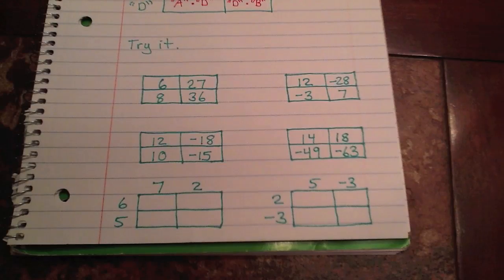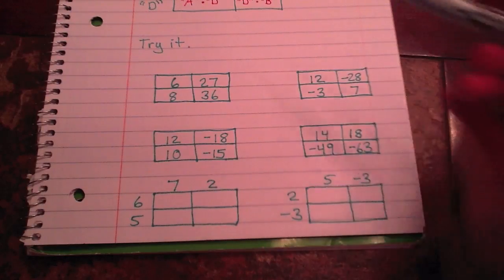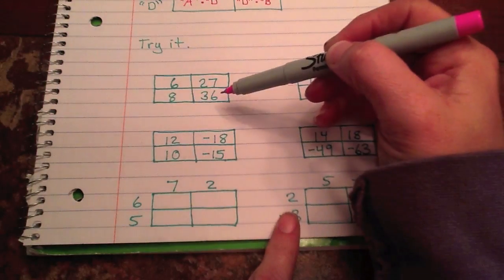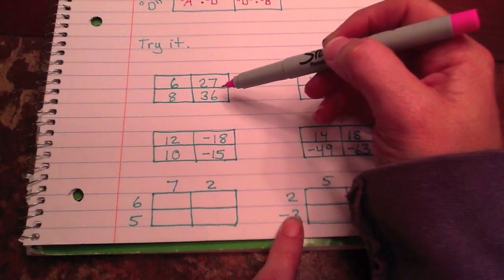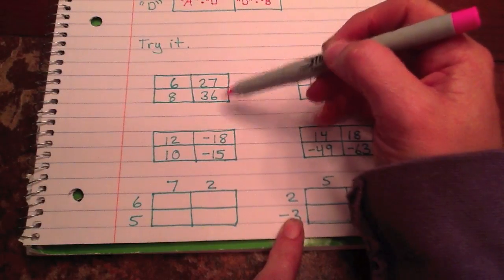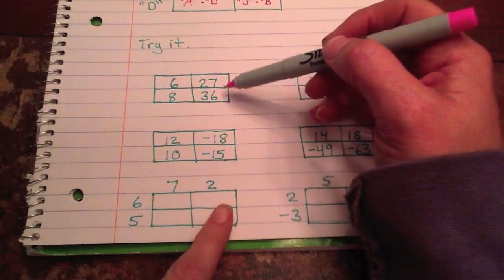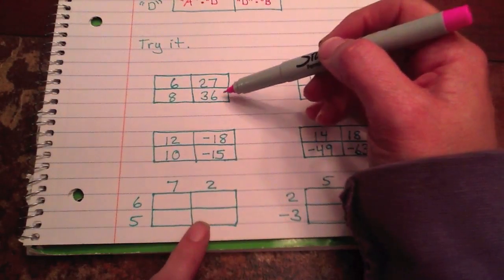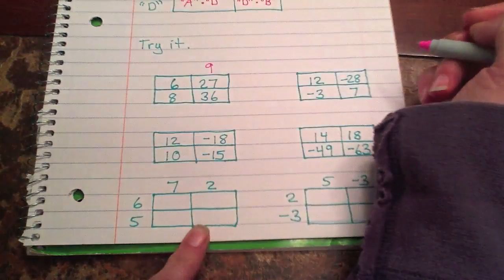Copy these down, and once you're ready, hit play and we'll go through them. Again, you're just looking for the greatest common factor here between the numbers 27 and 36. You can't just find a common factor, it has to be the greatest common factor. And when we look at that, it should be 9.